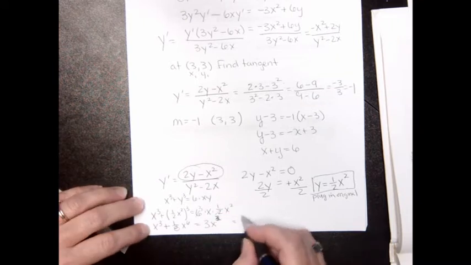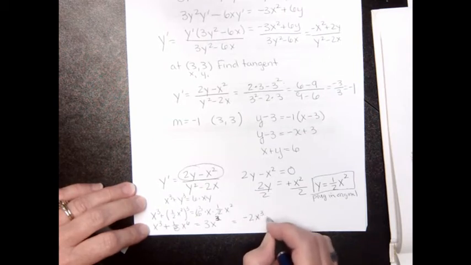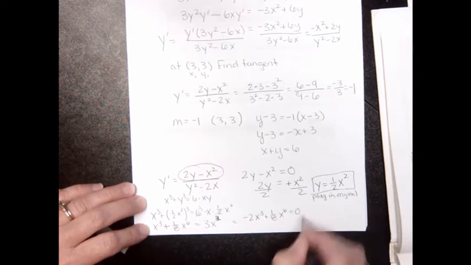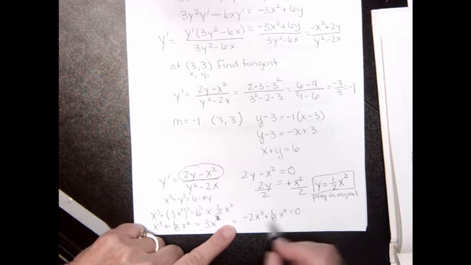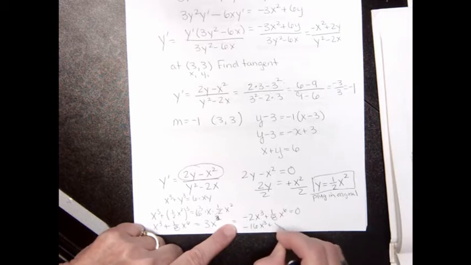Let's just take everything to one side first. -2x cubed plus 1/8 x to the 6th equals 0. If I multiply everything by 8, I will have -16x cubed plus x to the 6th.